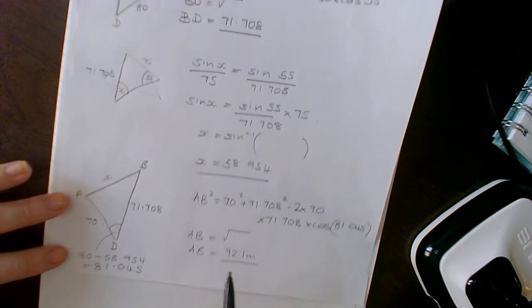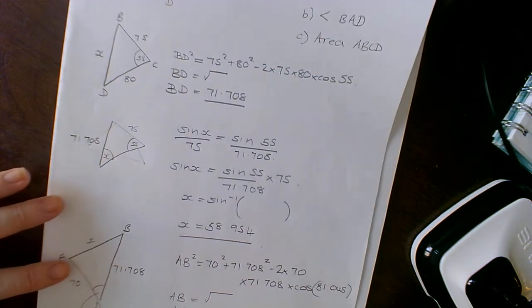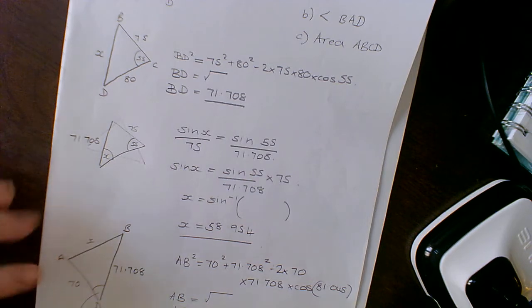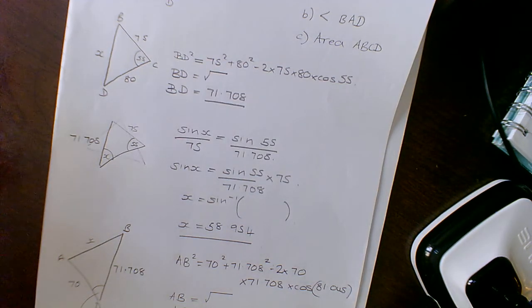I would not try to do this exercise if you have not completed and fully understood the work on cosine rule, sine rule, and area of a triangle.